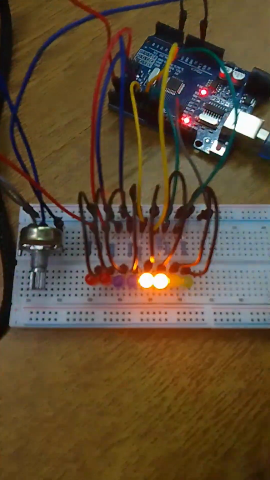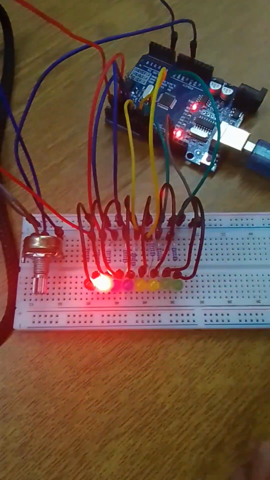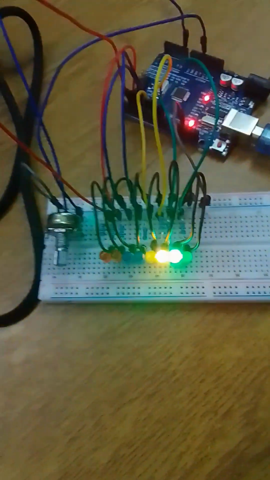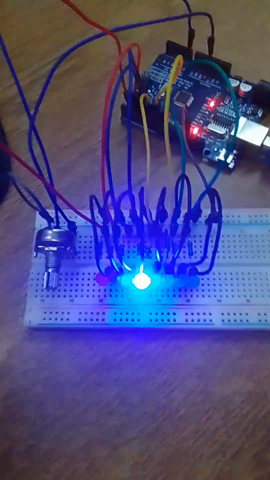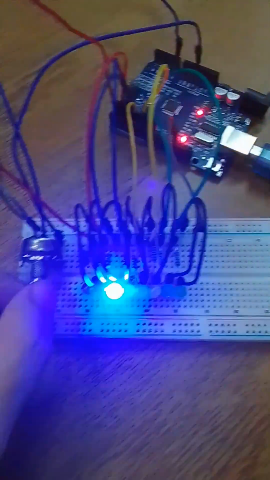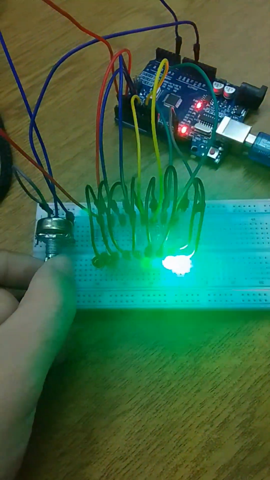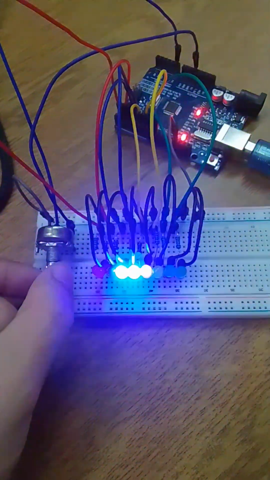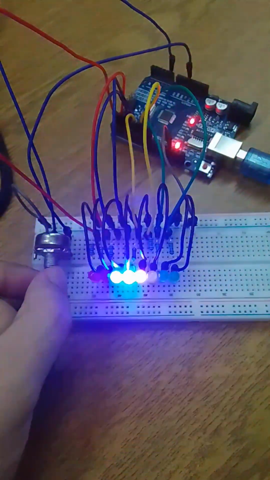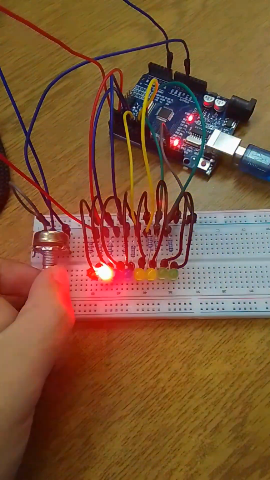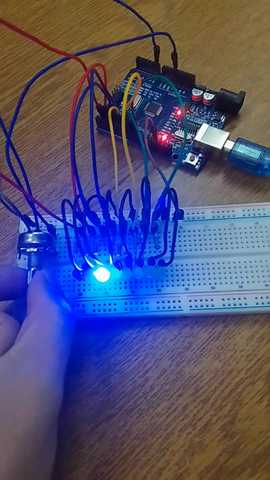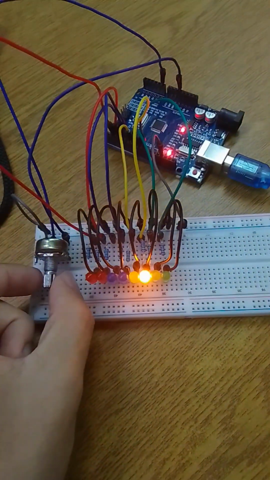Good day everyone. So here is the output of the interactive LED flowing lights. We have here the potentiometer, which controls the movement of the LED. If I twist it, the LED lights movement will become faster. If I twist it back, the LED lights movement will become slower.